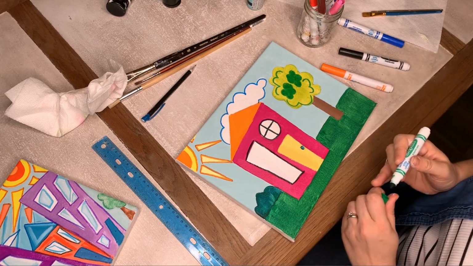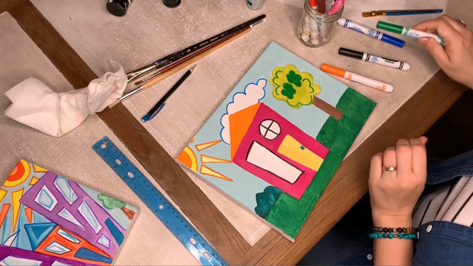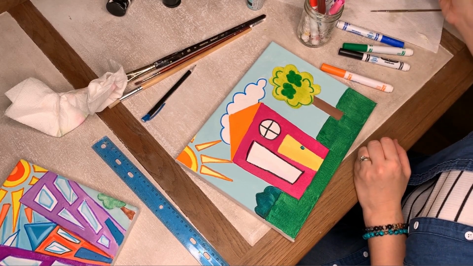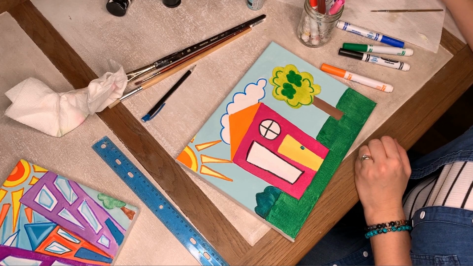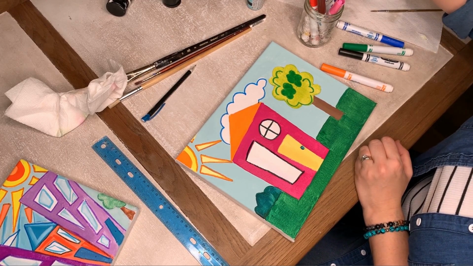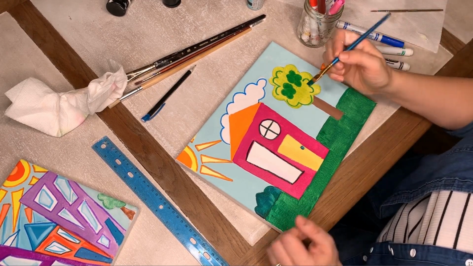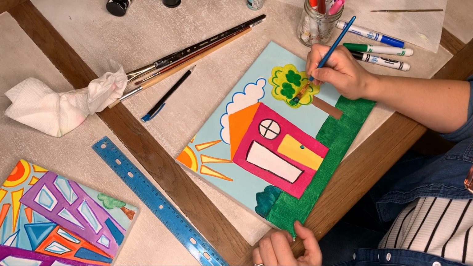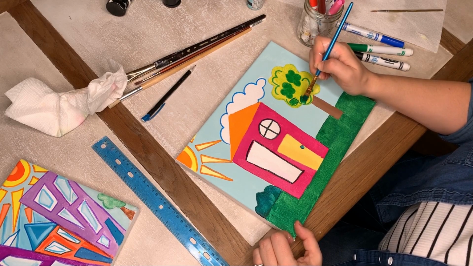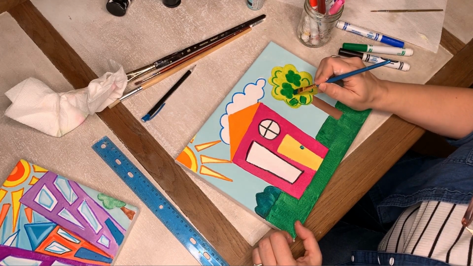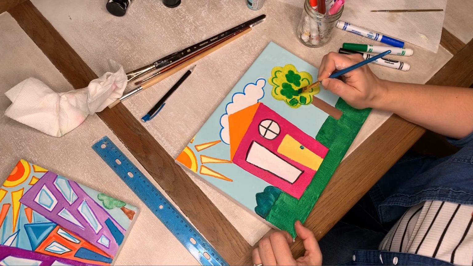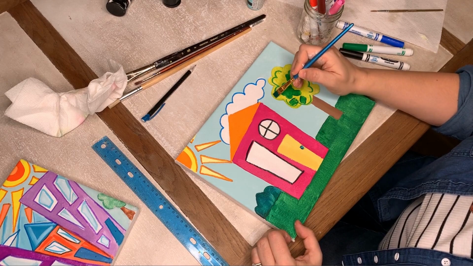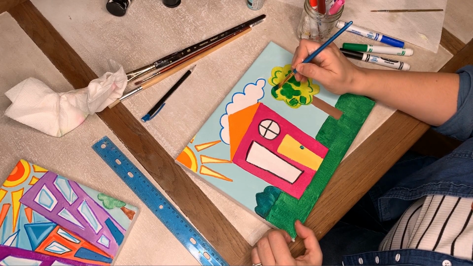Okay, so I did this. I'm going to show you some different things you can do too. So I'm going to take my brush. I'm just going to add some of the darker green, and we're going to try this too. I'm going to just add some leaves. And nothing's wrong, because if we don't like it, we just go back and do it again. Go in like this.